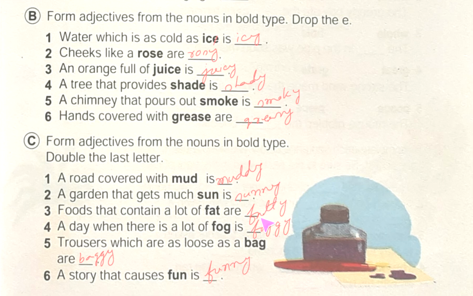So today we have finished Junior English Book 3, page number 15, and today's topic was adjectives formation. Next day we will do page number 16. There the topic is same sound, different meaning. Today up to this, bye.